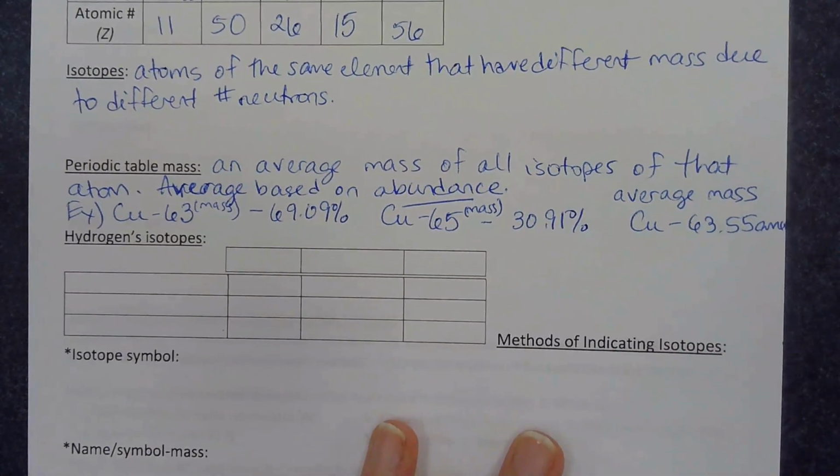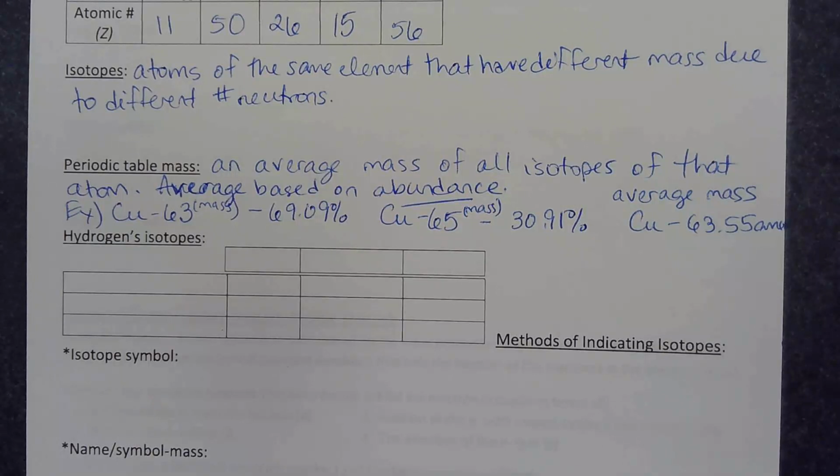So, does that make sense? Does it make sense that the average would be closer to 63? Because do we have more copper 63s? Yeah. So it's an average based upon abundance.